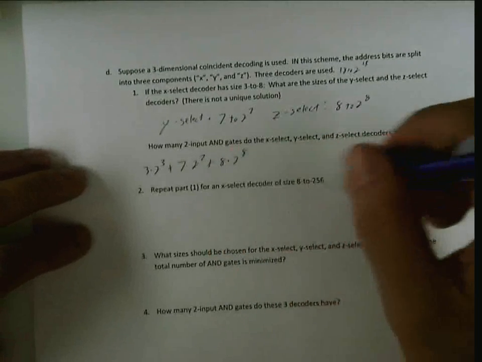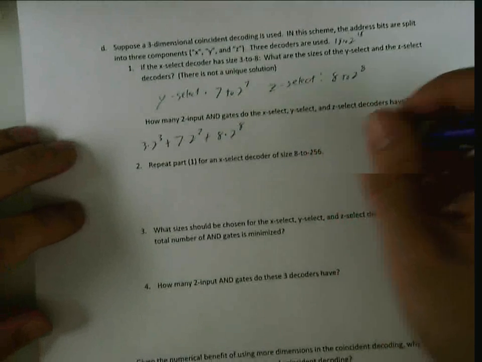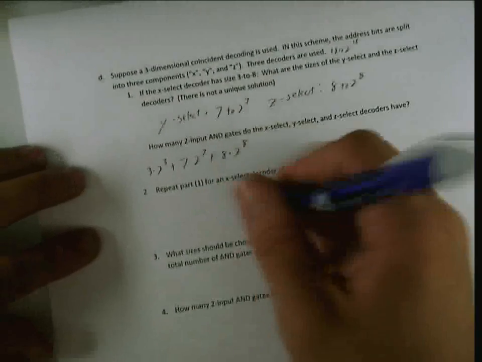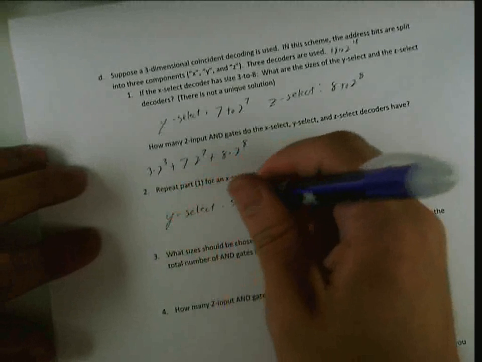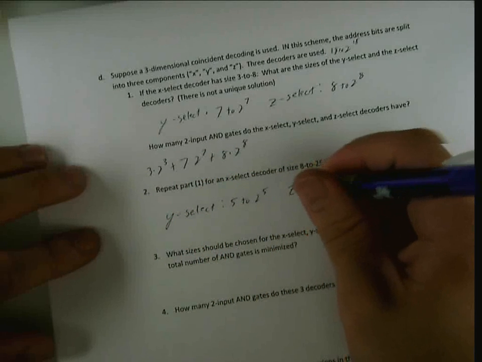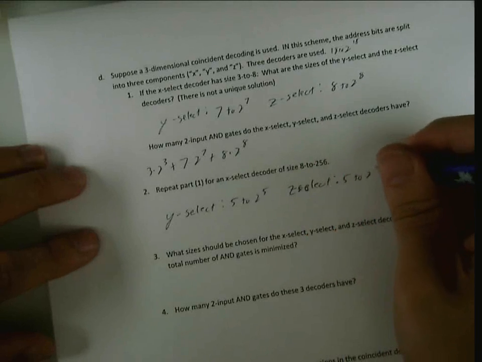So repeat part 1 for an X-select decoder of size 8 to 256. So 18 minus 8 is 10, and so basically I want to divide that between the two of them. So my Y select, 10 divided by 2 is 5, so I'm going to do 5 to 2 to the 5th. Z select will be 5 to 2 to the 5th.